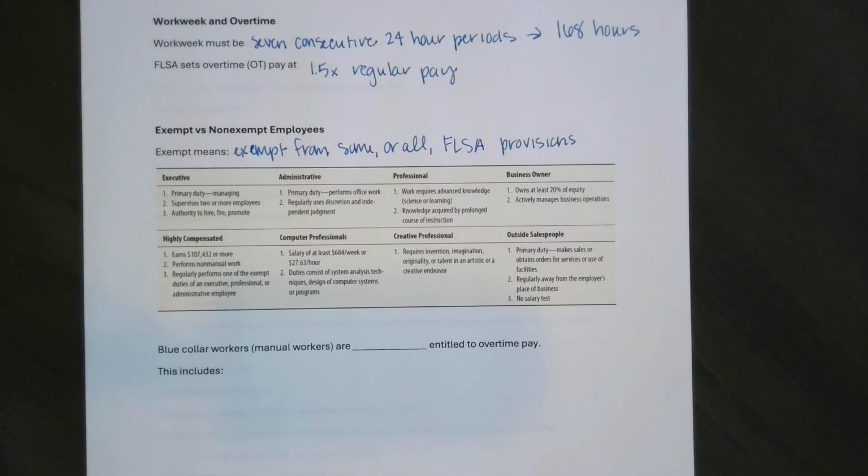We have professionals where the work requires advanced knowledge in science or learning, and the knowledge is acquired by a prolonged course of instruction. We have business owners who own at least 20% of equity and actively manage business operations. We have those who are highly compensated. They earn $107,432 or more. They perform non-manual work, and they regularly perform one of the exempt duties of an executive, professional, or administrative employee.